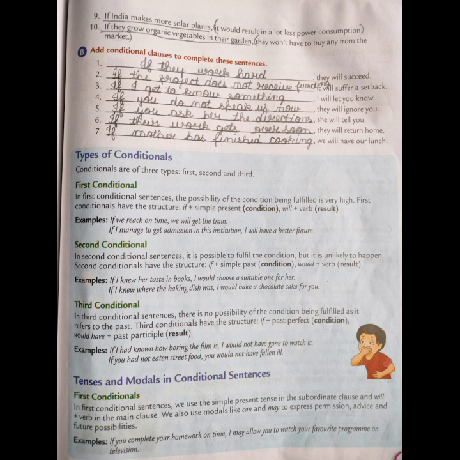If I knew, that means I do not know. If I knew, this is the simple past. मुझे पता नहीं है. That is why we have used the simple past tense. The condition is in the simple past tense, whereas the outcome, the result is in the would form. Okay, it is in the future tense, but with would, not with will. If I knew where the baking dish was, I would bake a chocolate cake for you.